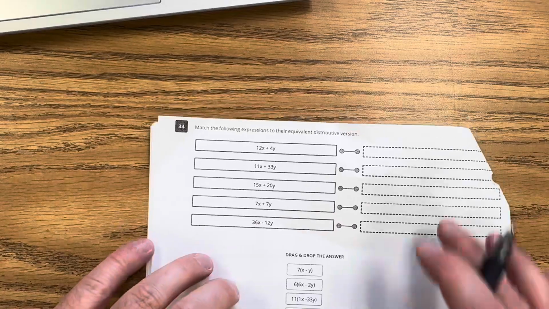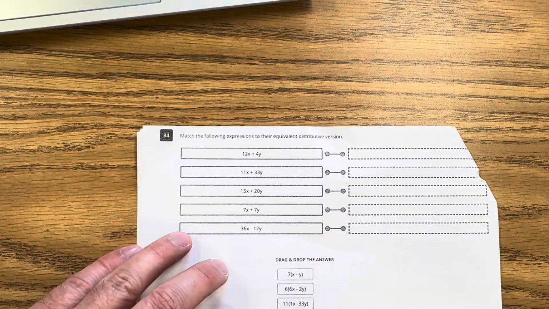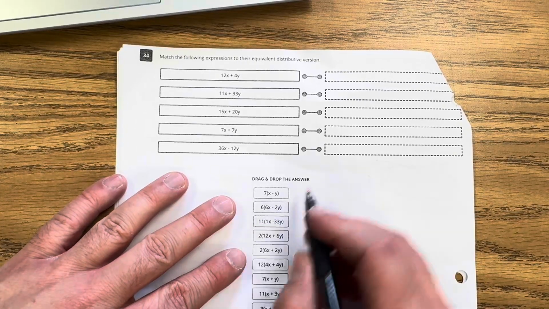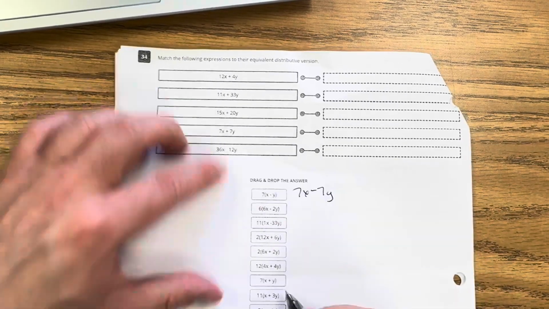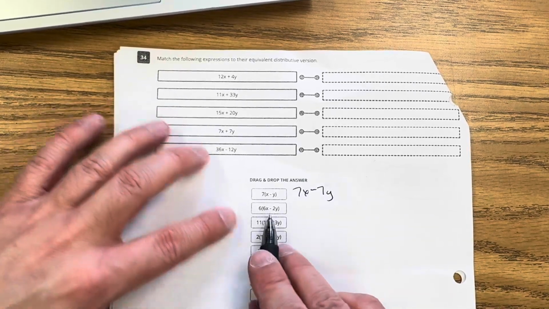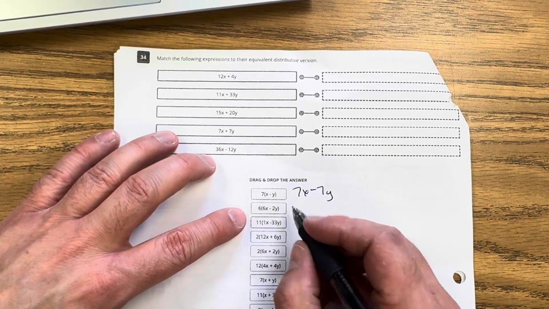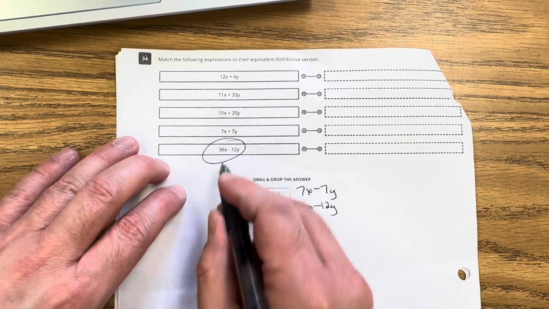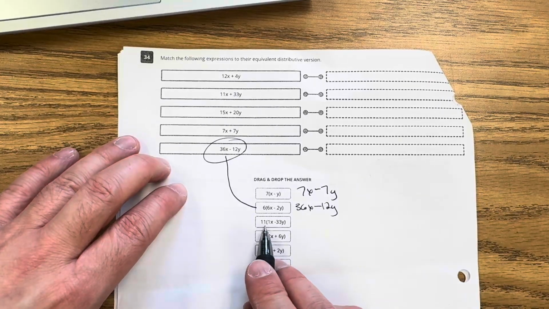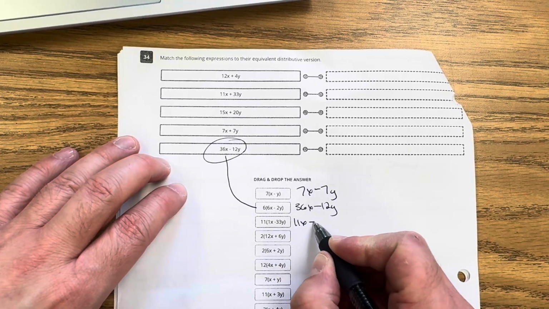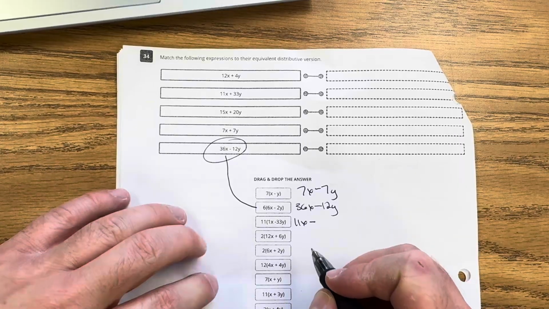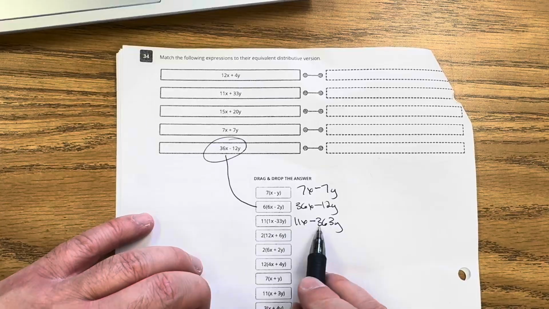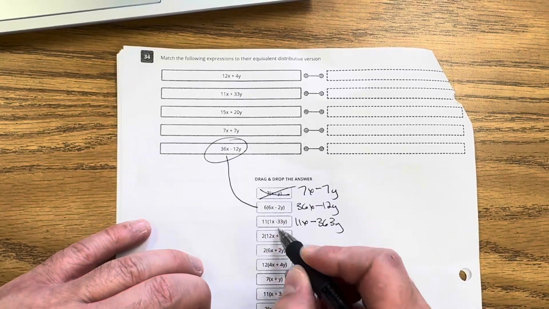Last 2 problems. We're going to match each of these with the distributive property, all right? So let's distribute. This is going to be 7x minus 7y. And I don't see that, okay? So that's not going to be there. This is going to be 36x, because I'm distributing, minus 12y. And I see that right there. This is going to be 11x minus a huge number, 363y. I don't see that because 11 times 33. I don't see that either. So that's not a thing, and that's not a thing.